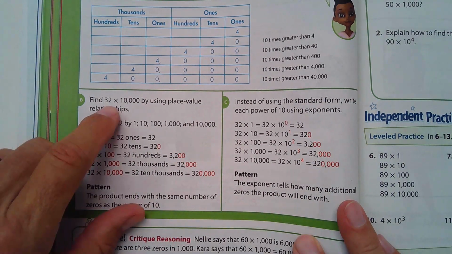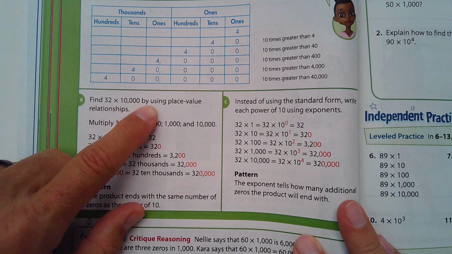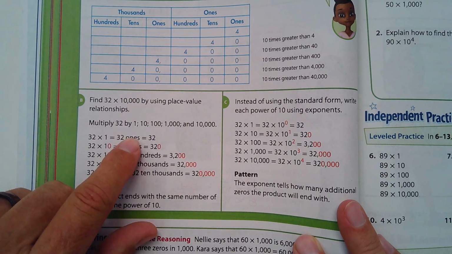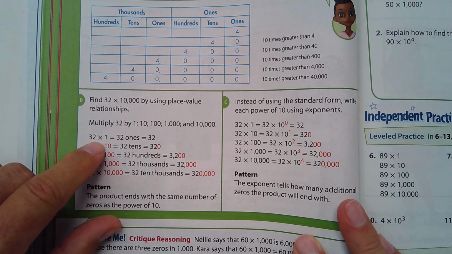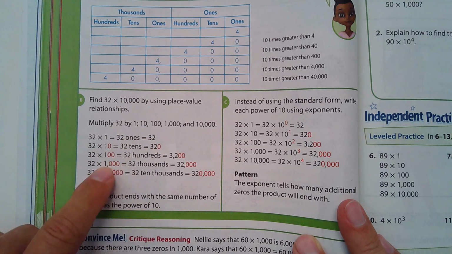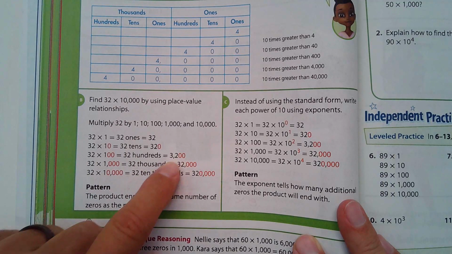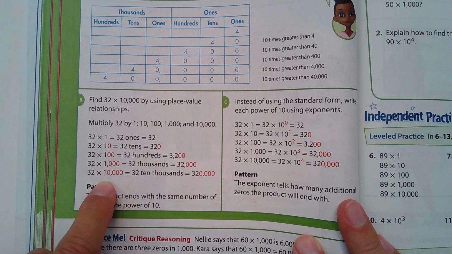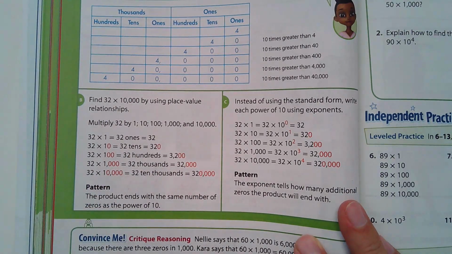Find 32 times 10,000 by using place value relationships. So 32 times 1 is 32. 32 times 10, you just add a 0. 32 times 100, add 2 zeros. 32 times 1,000, 3 zeros. 10,000, 4 zeros. All right?